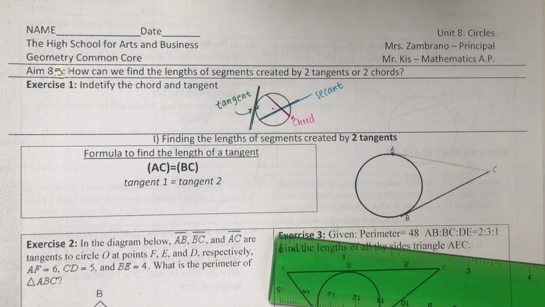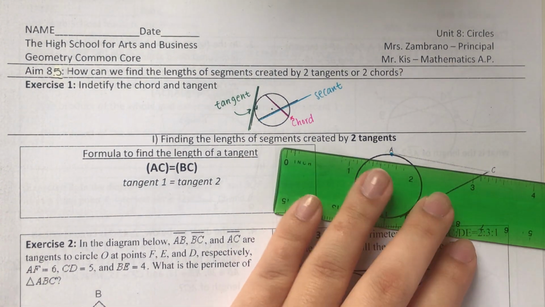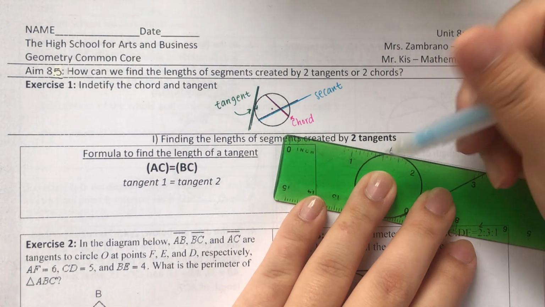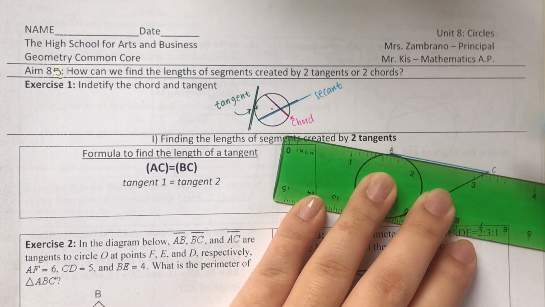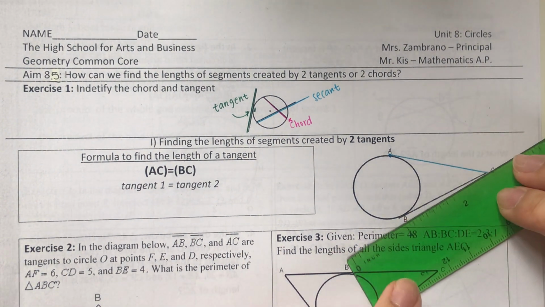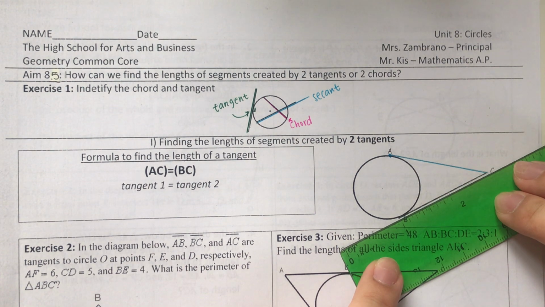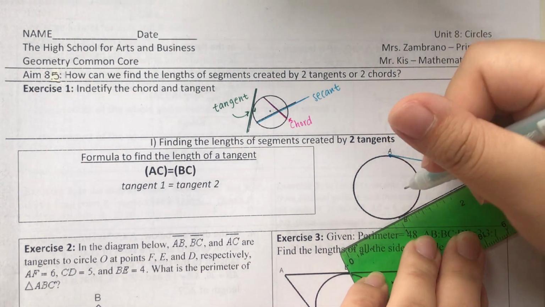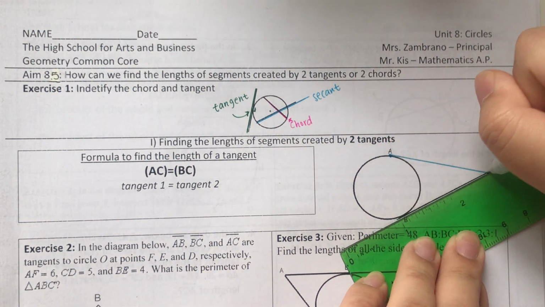So I have two tangent lines right here. One tangent line is AC, and the other one, in a different color ink to differentiate, is BC.